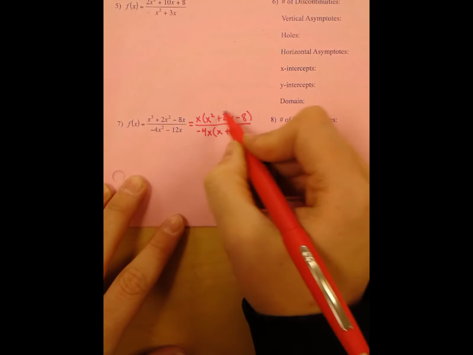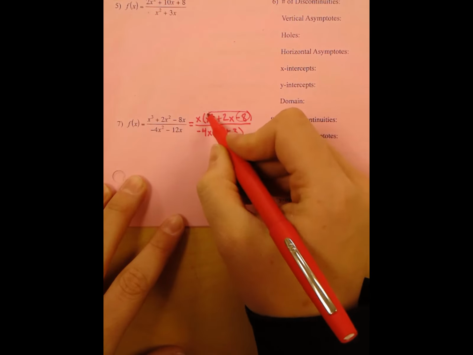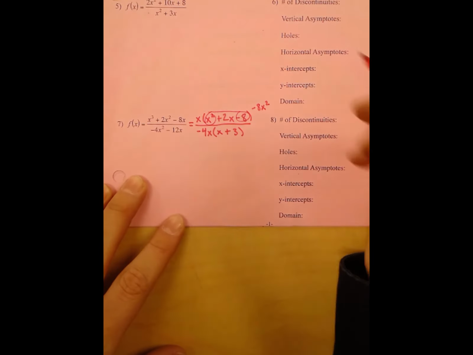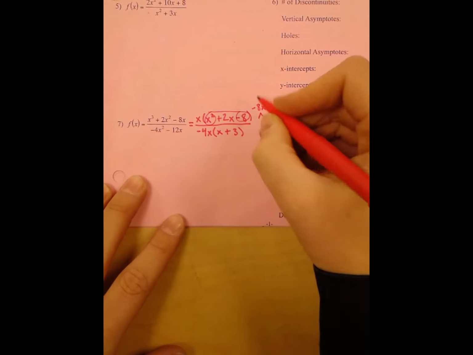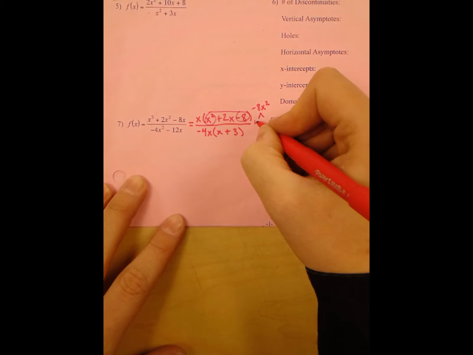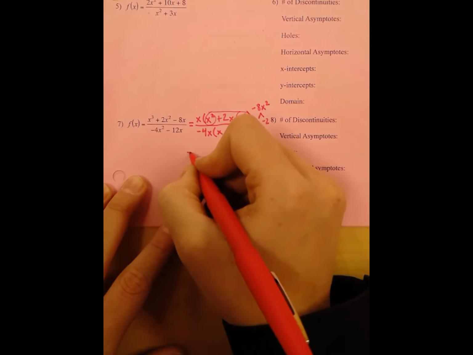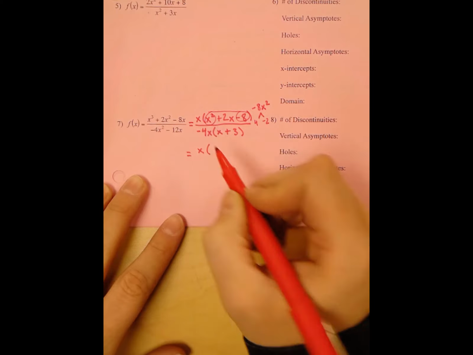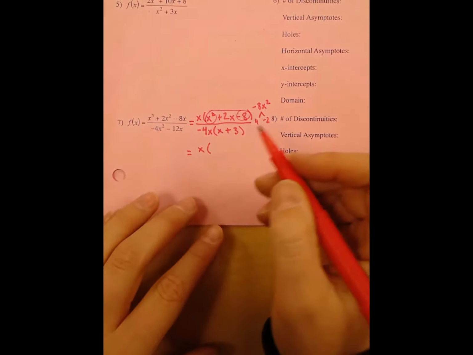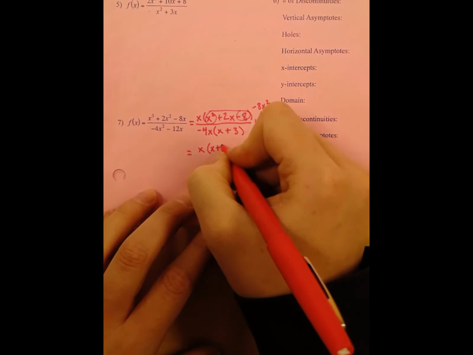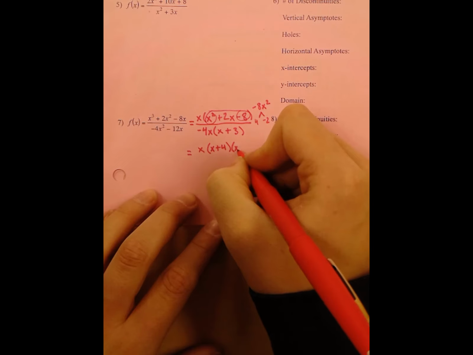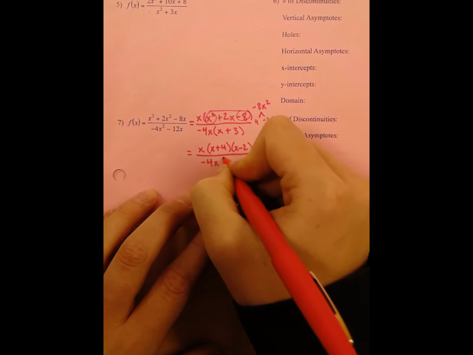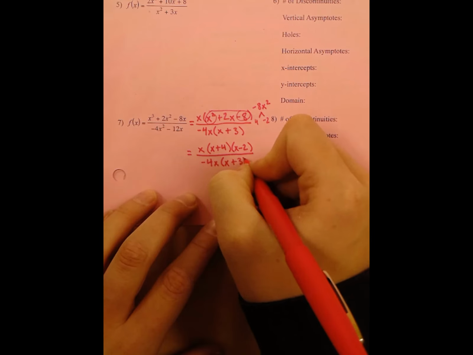I'm going to factor this stuff in here now. So what multiplies to negative 8 but adds to 2? Well, that'd be 4 and negative 2. So on the top, the x stays there, and I get to use the shortcut because there's no coefficient in front of my squared term. That's really nice for us. So I go x times x plus 4, x minus 2, over negative 4x, x plus 3.